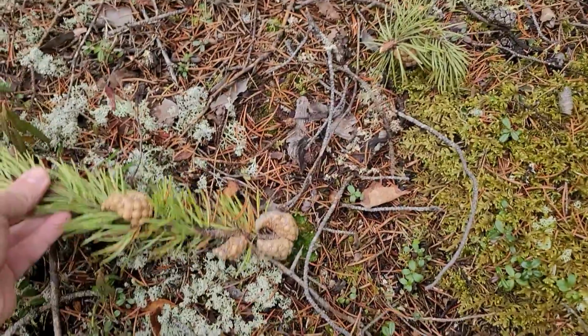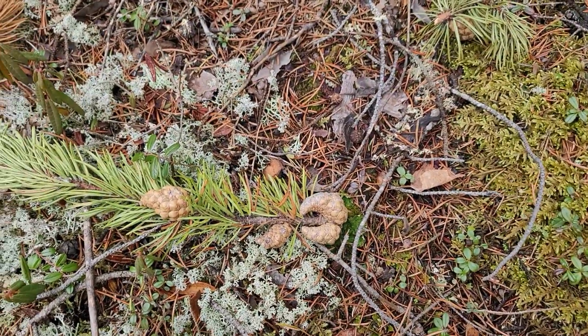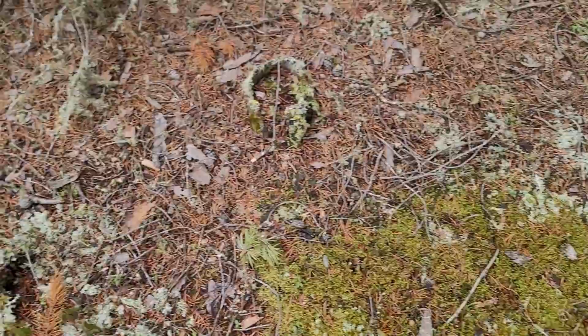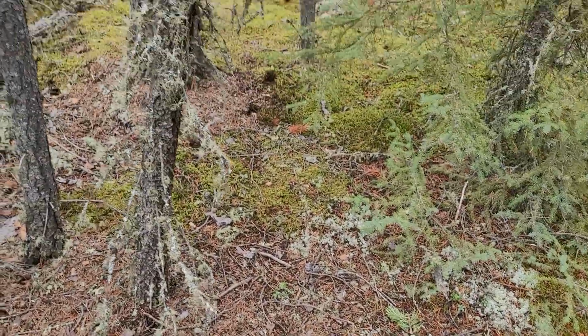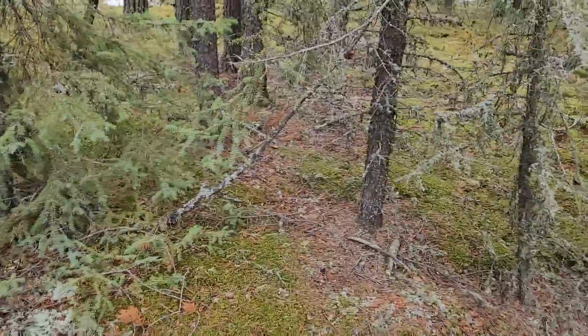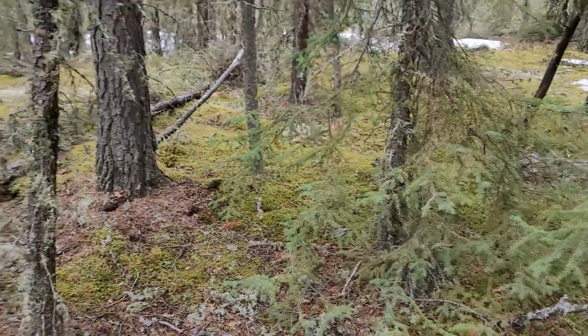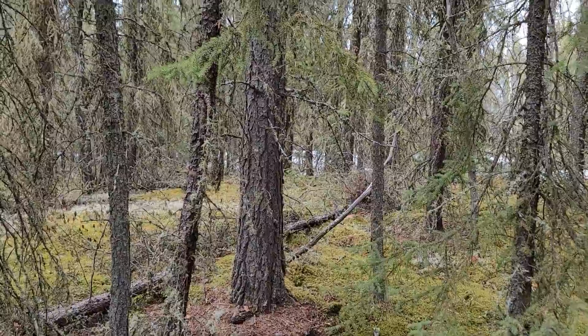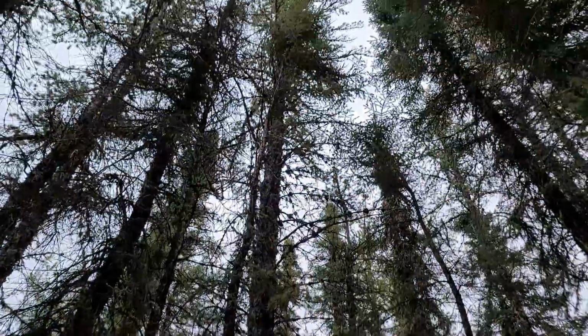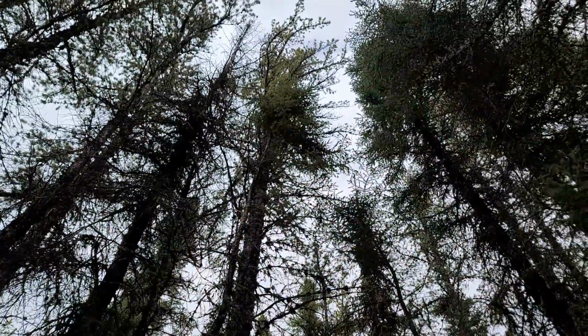But kind of interesting just how the jack pine differs from the lodgepole. It's fairly close relative as far as I know. So that is, I guess, the trunk. It's a little hard to see all the way up there, but that's a jack pine there.